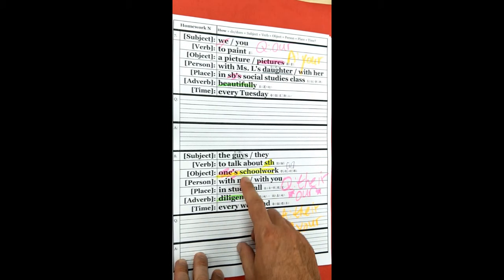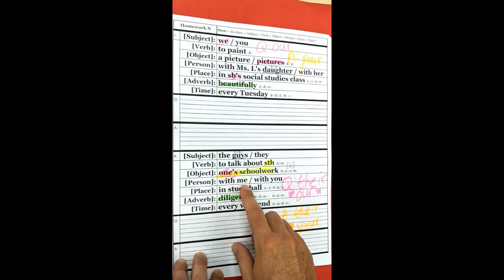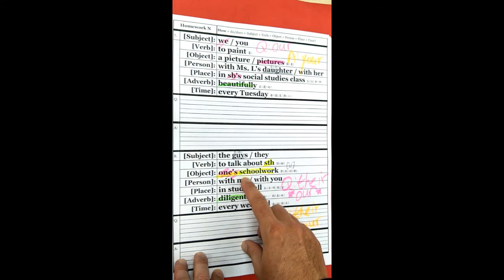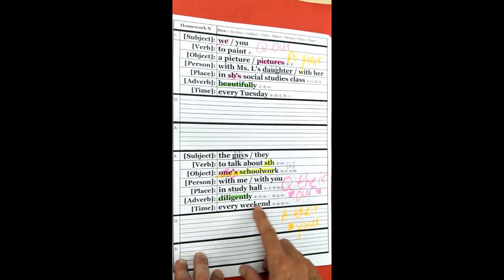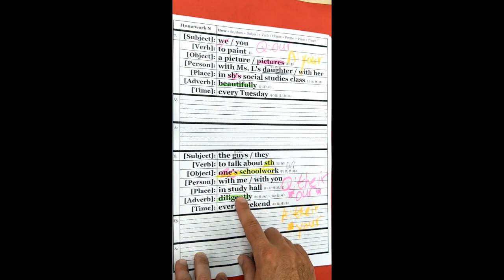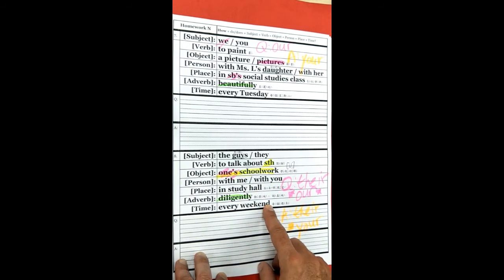Again, I am a classmate. So how do the guys talk about our schoolwork with me in study hall every weekend? They talk about your schoolwork diligently with you in study hall every weekend.